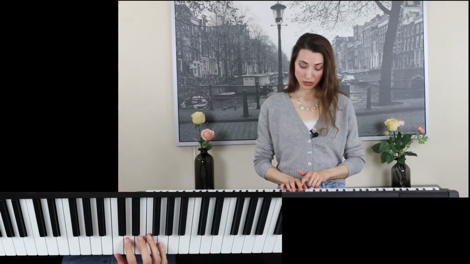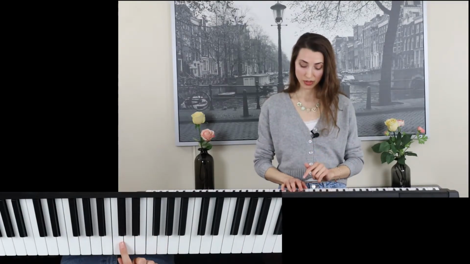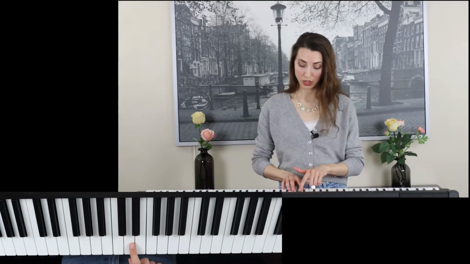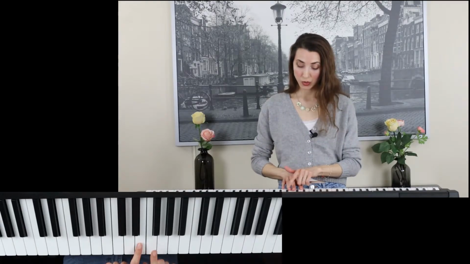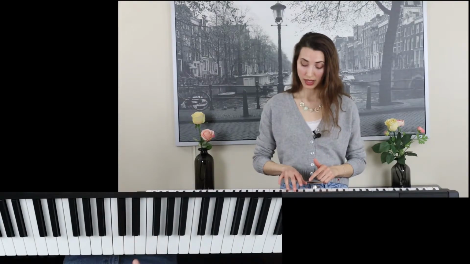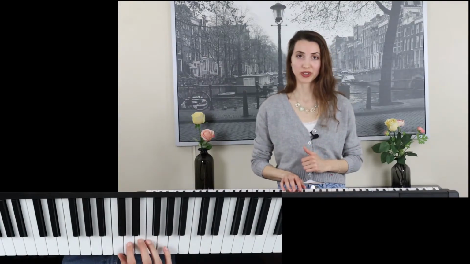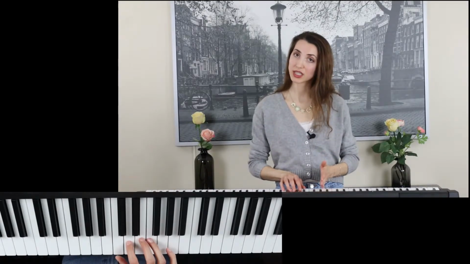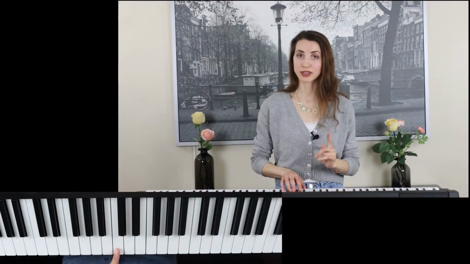From C to D, this is a whole step. From D to E, we have a whole step. And from E to F, we have a half step. So whole, whole, half. This is a tetrachord starting on C. So C tetrachord, because we started it on C.